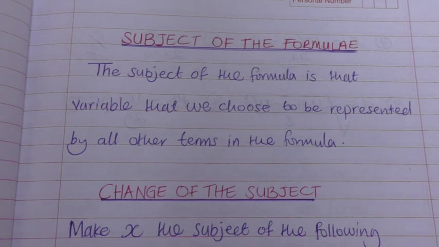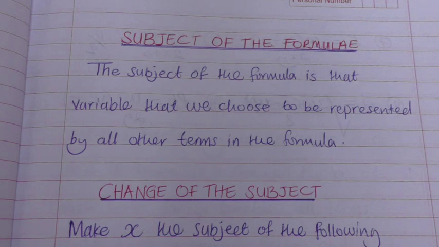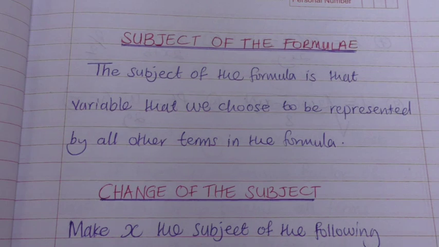In today's lesson, we shall be looking at the formula, and the formula involves two things. We have substitution in the formula, where we replace variables with the numerals. We also have change of the subject of the formula. In this particular lesson, we shall be looking at the subject of the formula and how we change the subject of the formula.